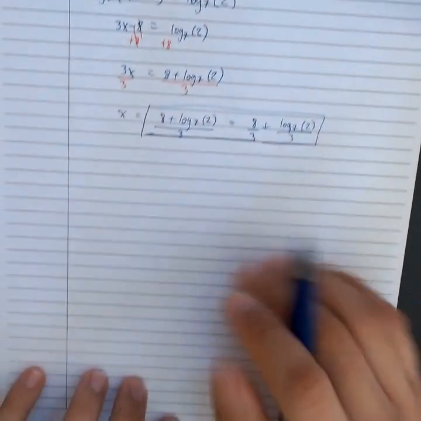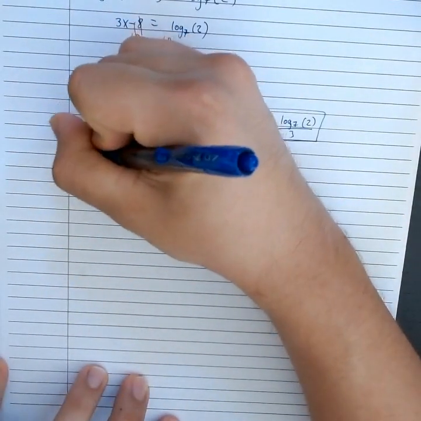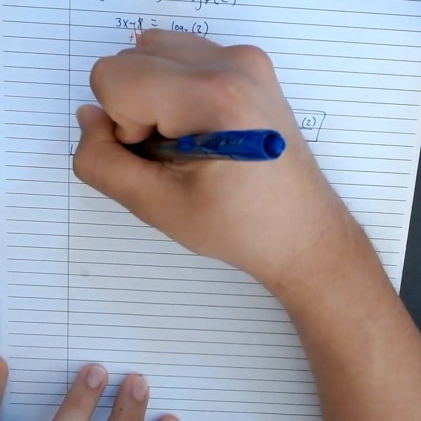So now let's take a look at the other kind of equation that we have in this section, and that's the logarithmic equation.